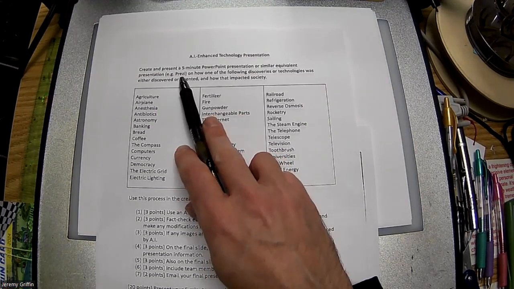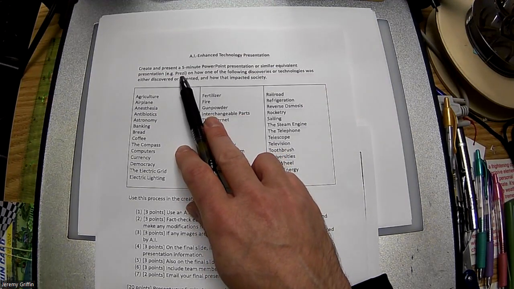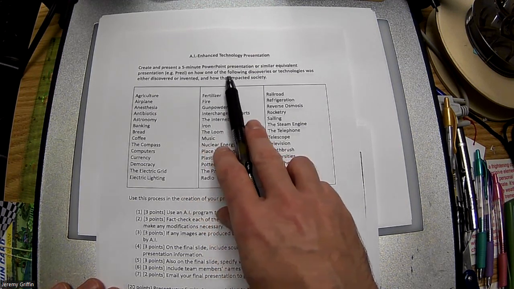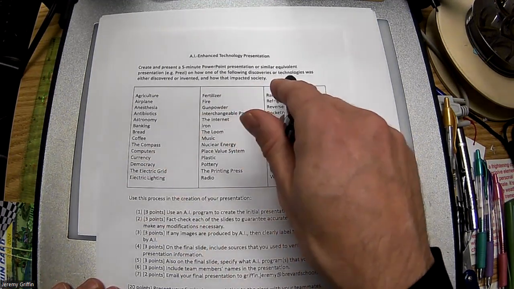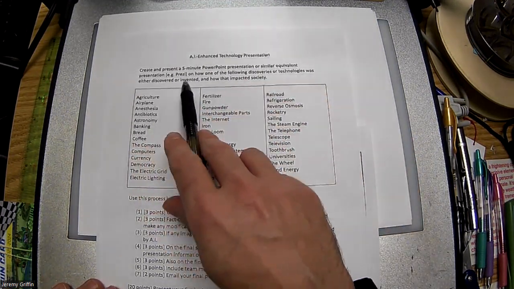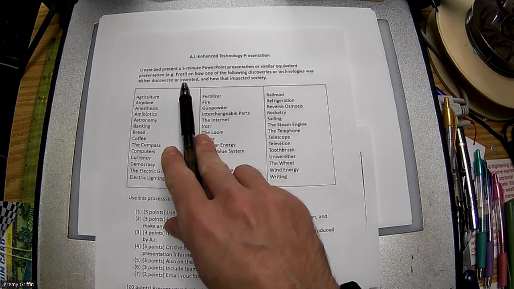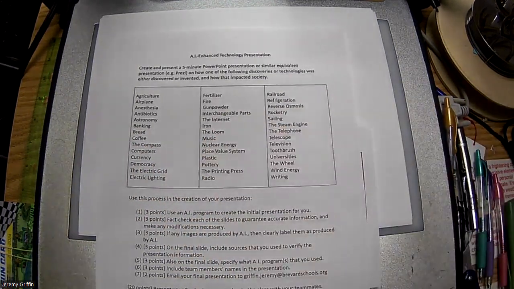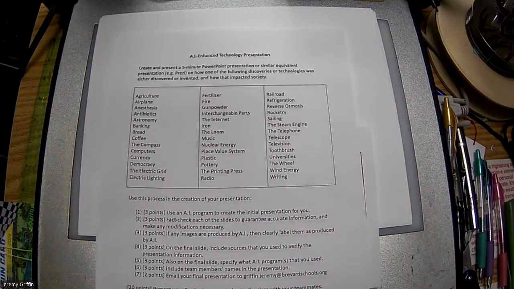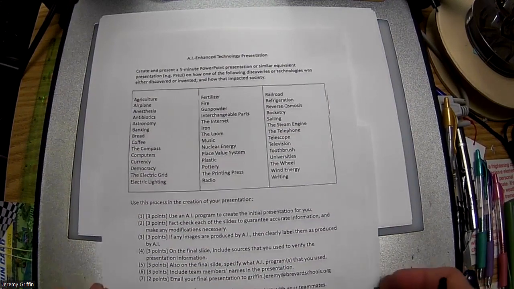So if you want to do Prezi, if you want to do Google Slides, if you want to do something just in that ballpark format, right? It's on how one of the following discoveries or technologies, I have a list here, was either discovered or invented: what's the story behind it, and how did that impact society, right? I'll give you guys a whole list of topics here. If there's something you'd be super excited to present that's not on the list, then let me know. I'll probably okay it, right?